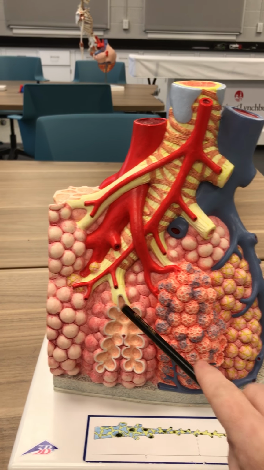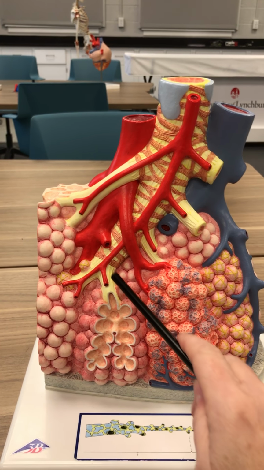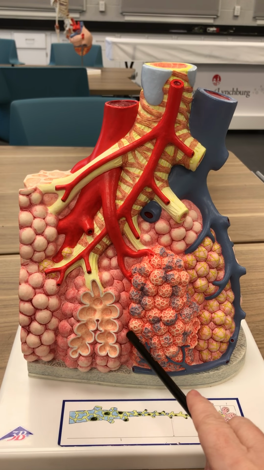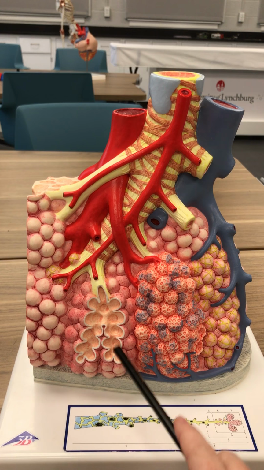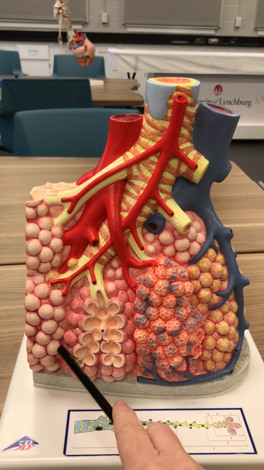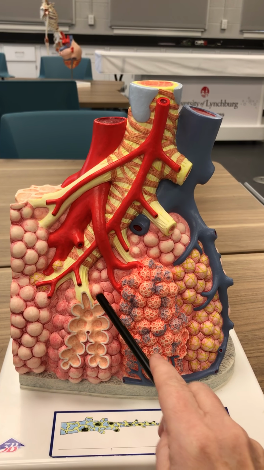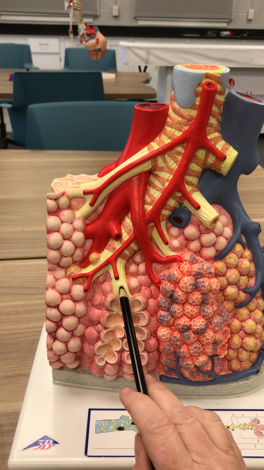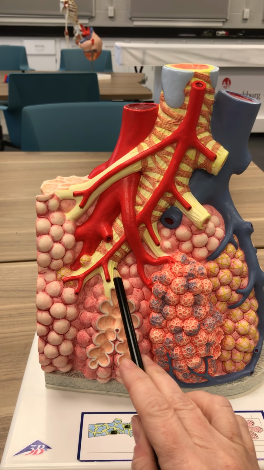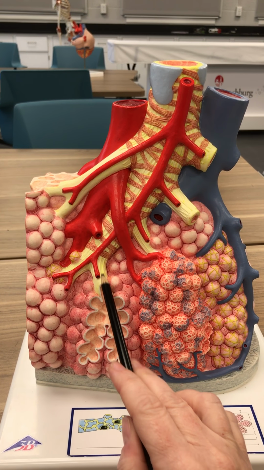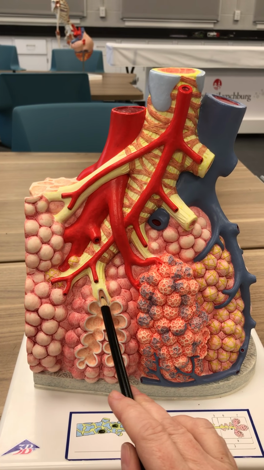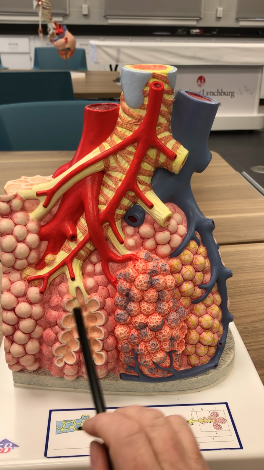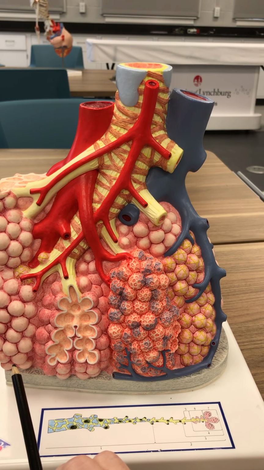And so we see these respiratory bronchioles, and what's going to happen with them is that they're going to lead into a sac of alveoli. Okay, so what we call this whole segment here is going to be an alveolar sac. And we can see this little opening here leading from respiratory bronchiole into the sac. This is going to be our alveolar duct. That's what that little opening there is representing.